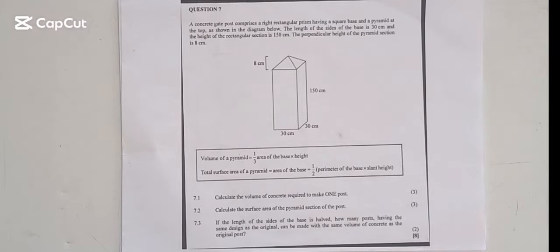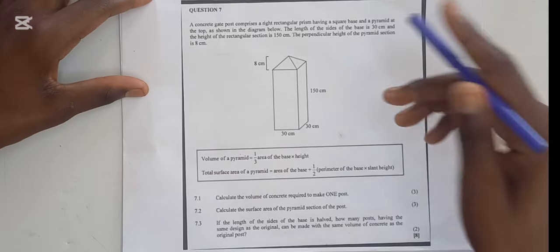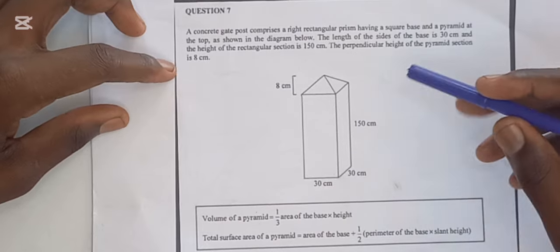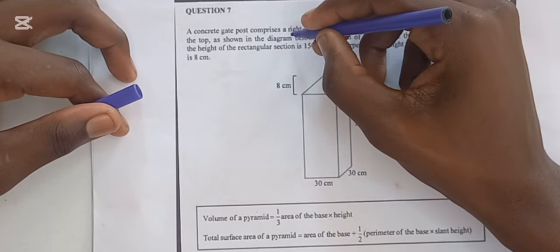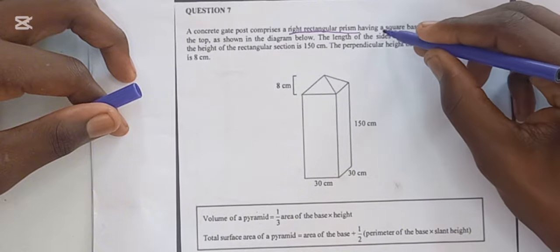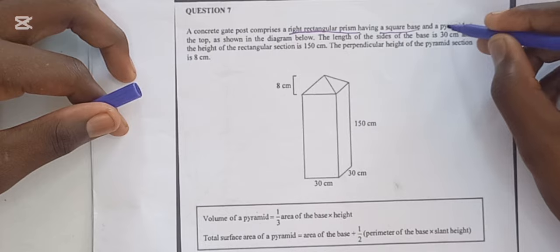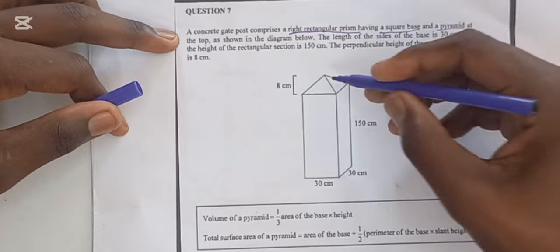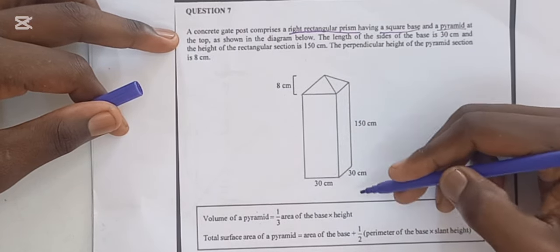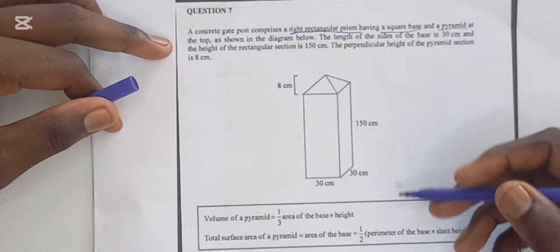Welcome back, guys. Now let's just take a look at this question 7. They say a concrete gate post comprises a right rectangular prism having a square base, and a pyramid at the top. So at the top there is a pyramid, and then this is a square base, as you can see below.